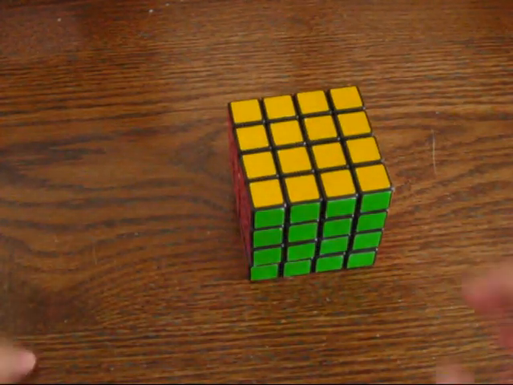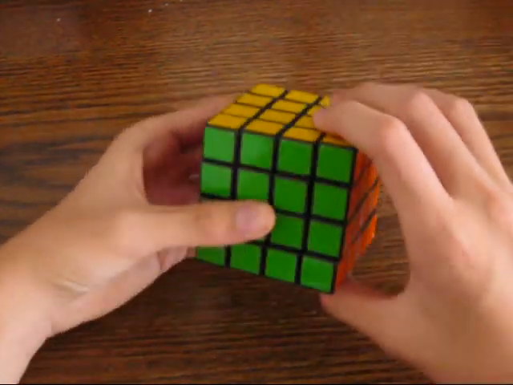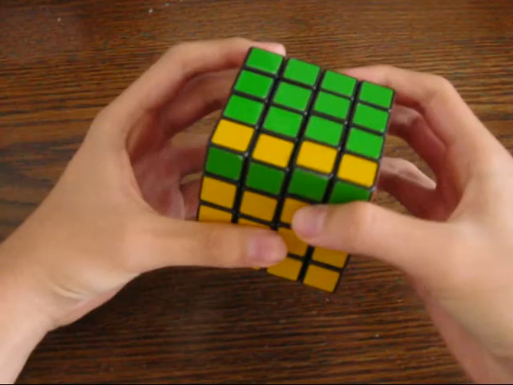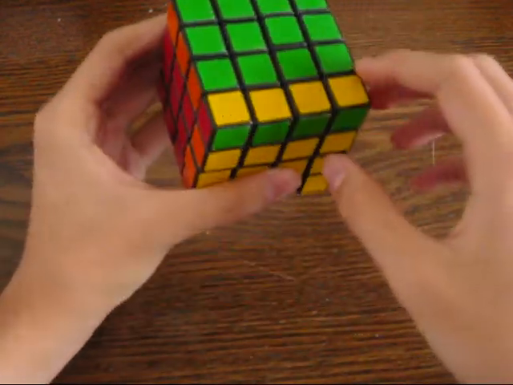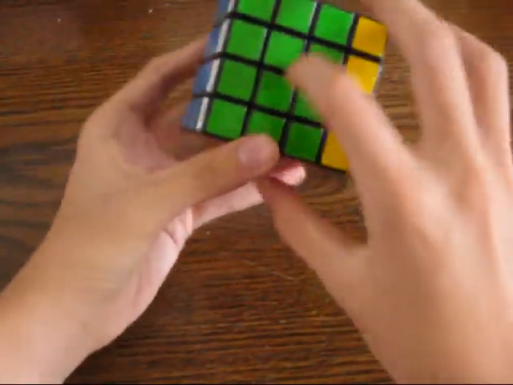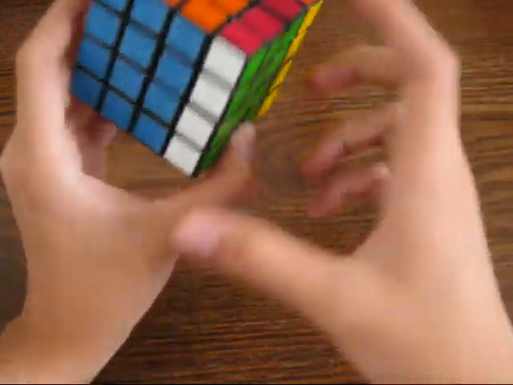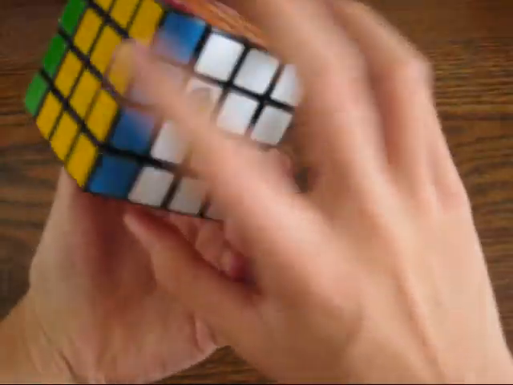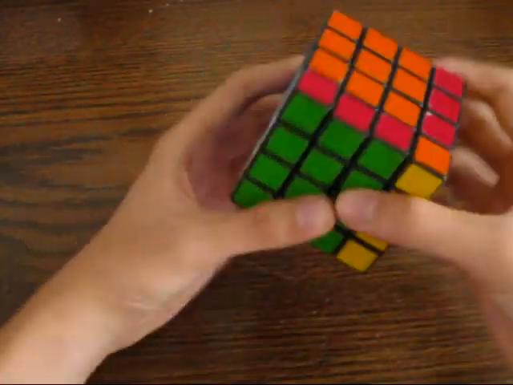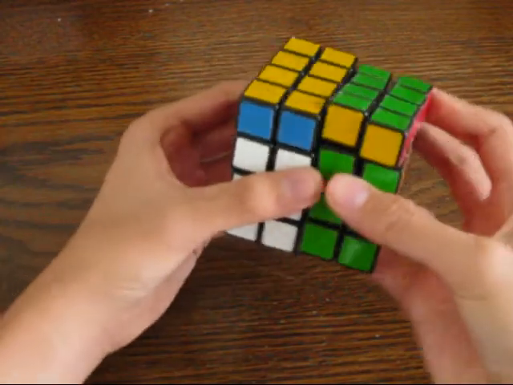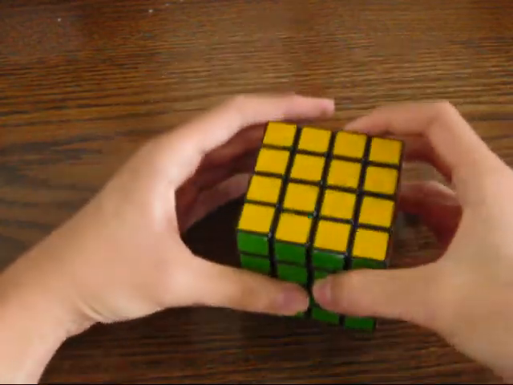But on an even layered cube, there's something that can happen in which you can switch the orientation of the centers. Here we have green opposite blue, or green next to blue, which is really wrong, and white next to white, or yellow next to white. And this is the reason behind something called parity.